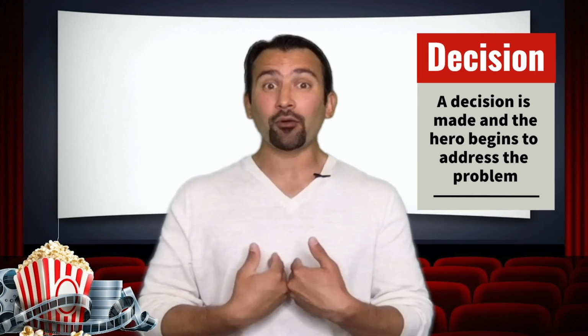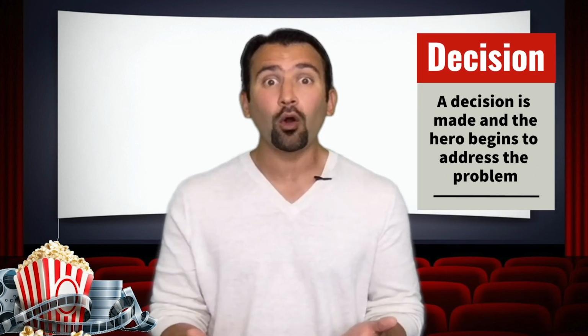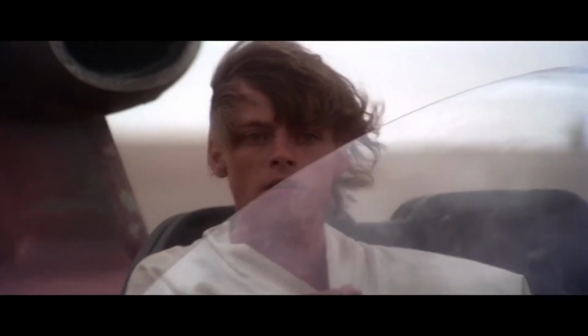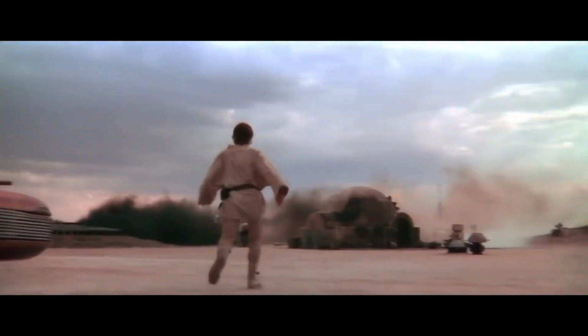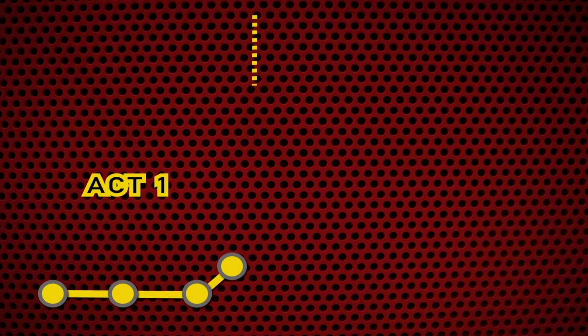Now, eventually a decision is made. The main character can make that decision, or in the case of Star Wars, Luke says, no, I'm not going to go with you, Obi-Wan, and he comes home and his entire family is murdered. So now the decision is made for him. He has no home. He has to go. And so that right there is the end of Act 1. If you're going to turn this into a 3-act structure, that decision being made is the end of Act 1.